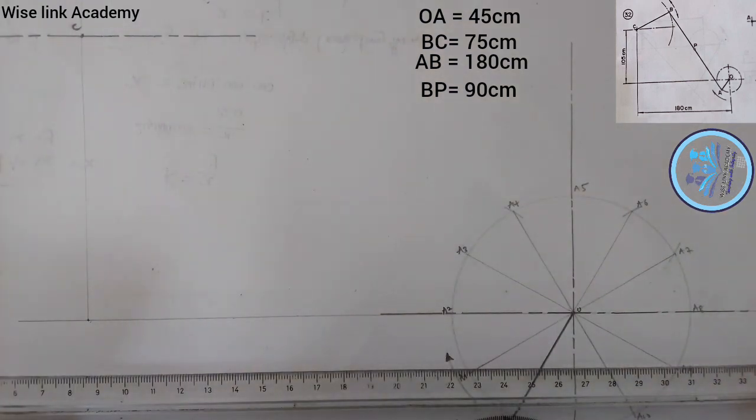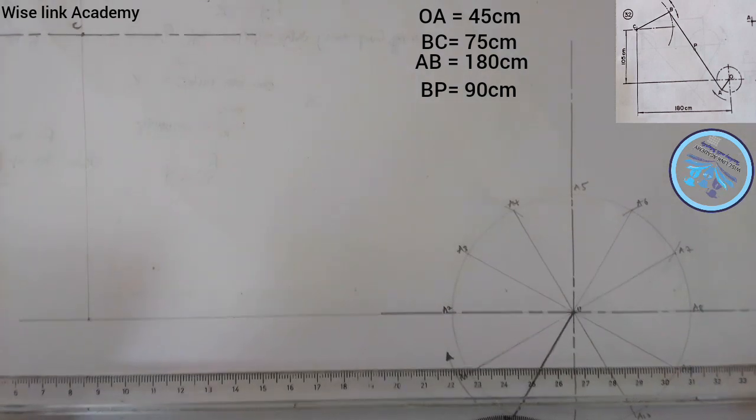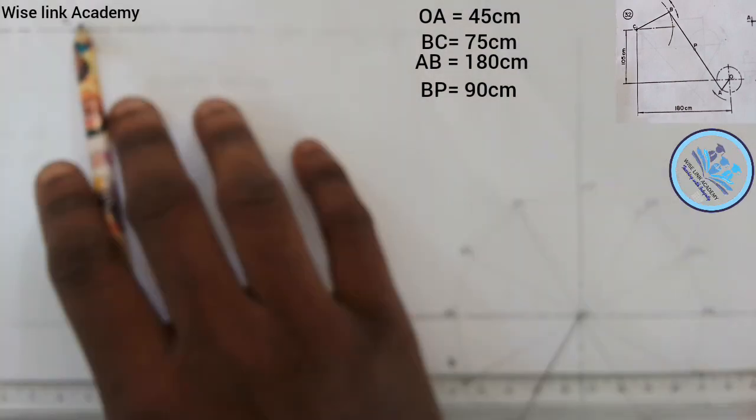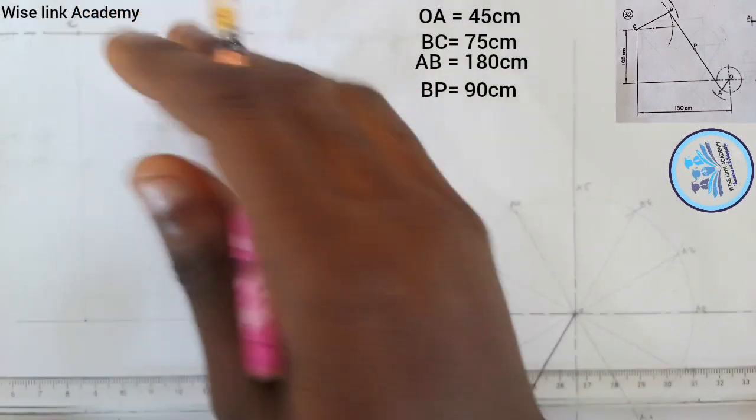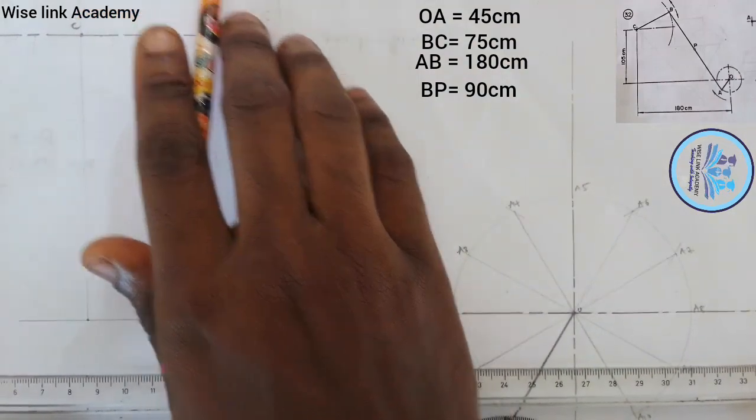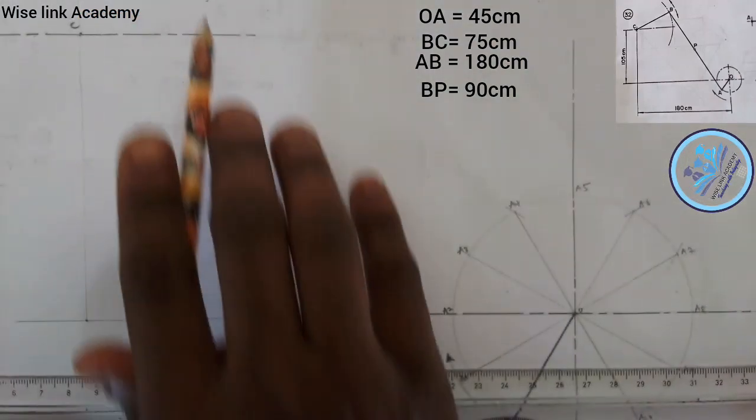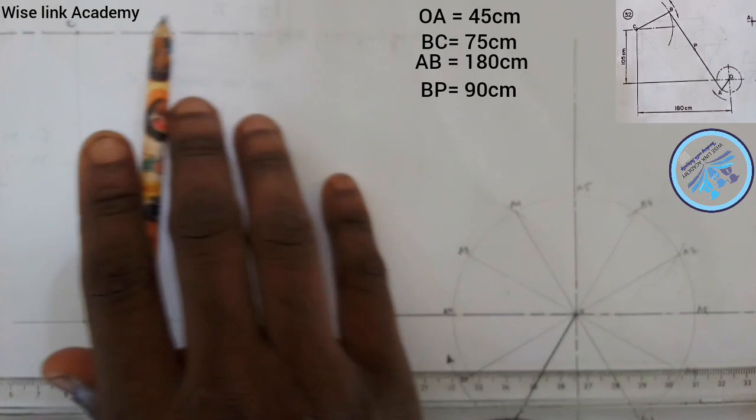They say our CB is 75, if I'm not mistaken. Our CB is 75. That is from this C. So if I want to locate B, I will draw an arc. As you can see the arc, this arc you are seeing at the corner of the screen will help us locate B.